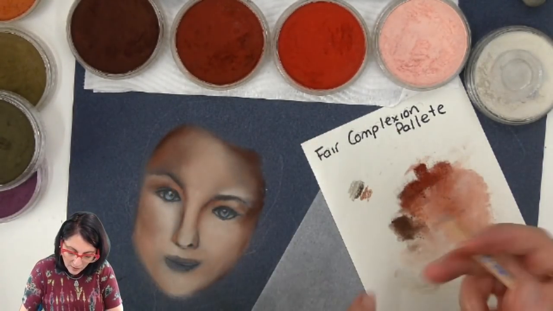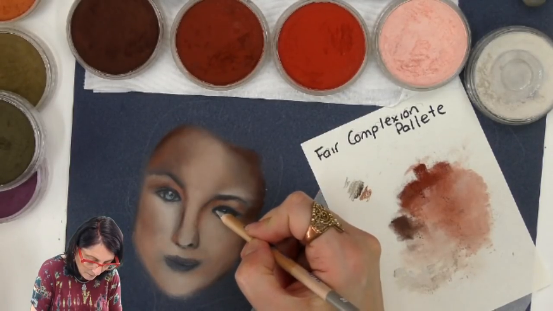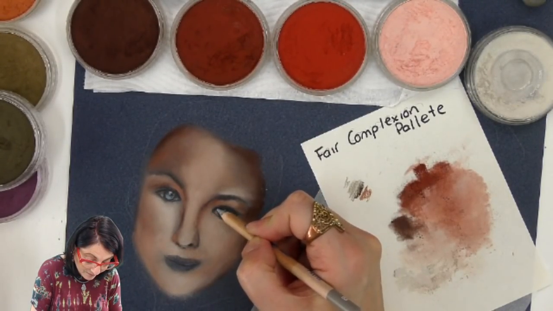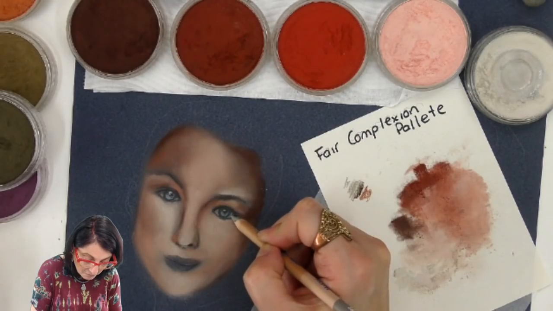And the whites of the eyes are not white, they're like a grey, say.